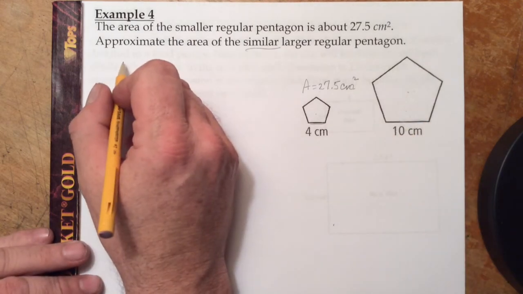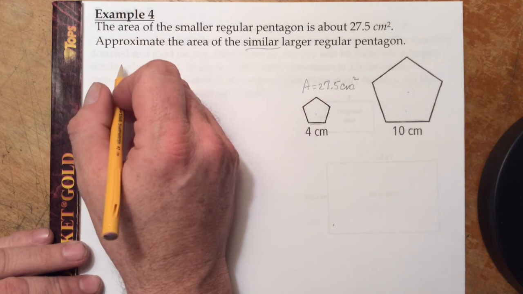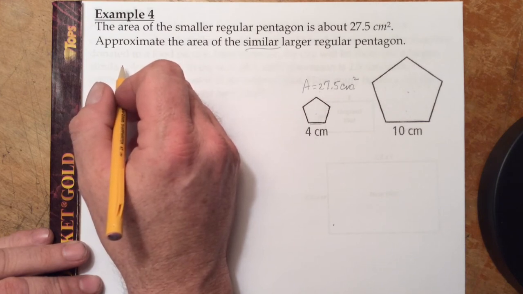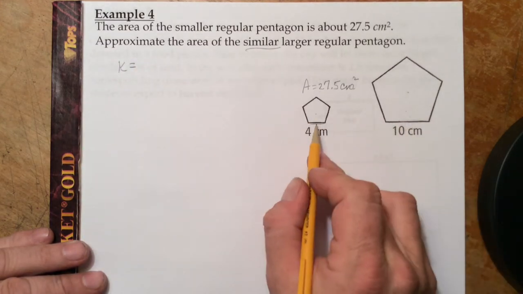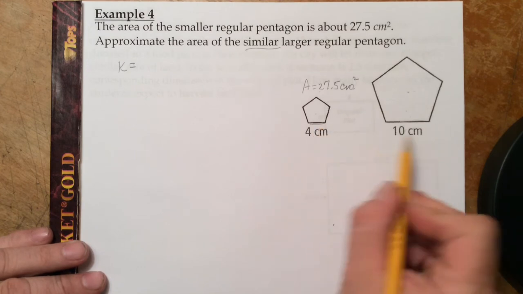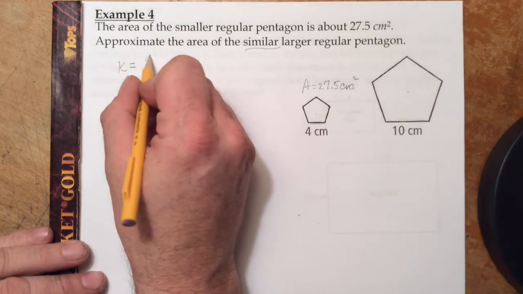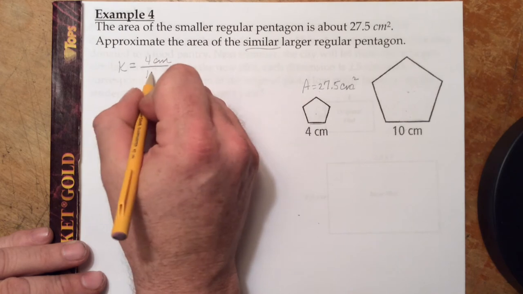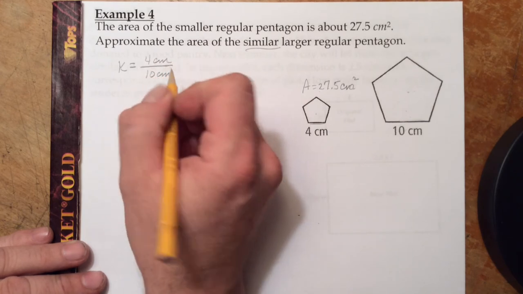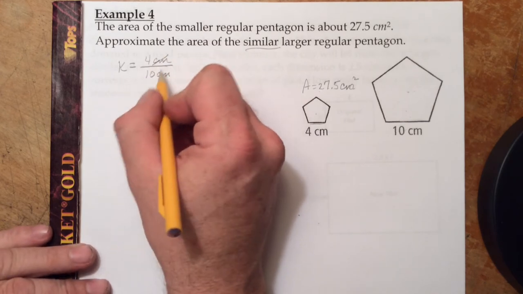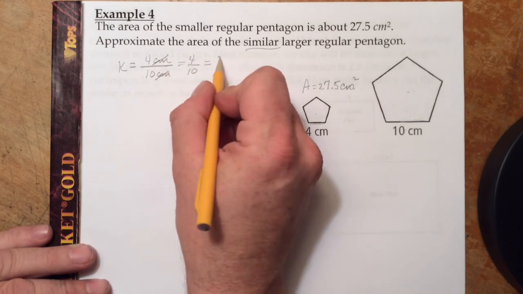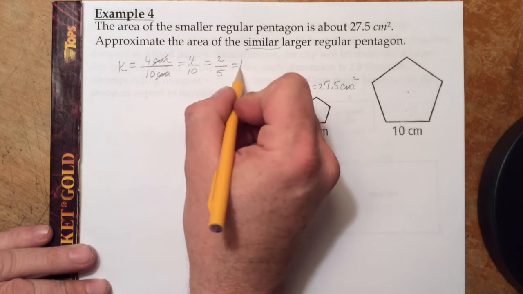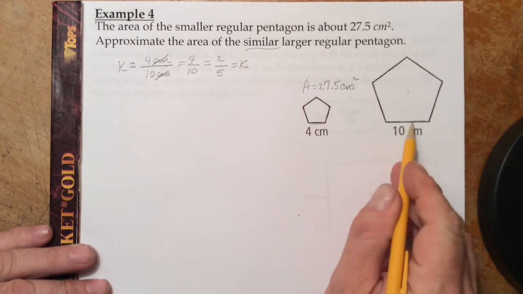So the first thing we do is determine the area ratio using corresponding sides, beginning with K. Let's find K first. Take a look at the two figures, and we have 4 centimeters to 10 centimeters. Then we simplify as much as we can. The centimeters divide out, we get 4 to 10, and that reduces by 2, so we get 2 to 5. This is K, our scale factor of small to large.